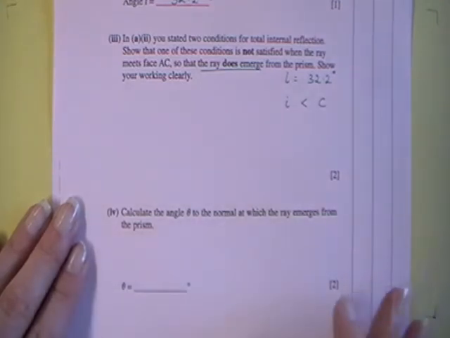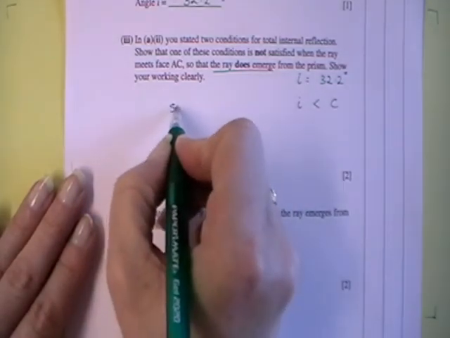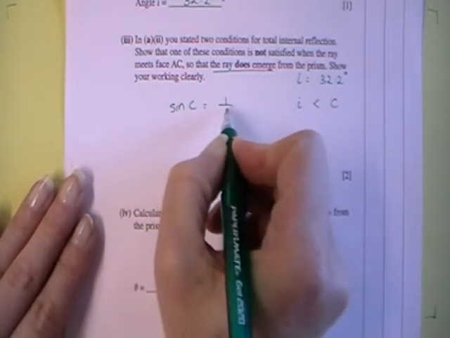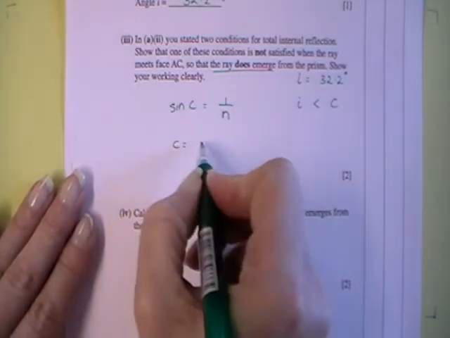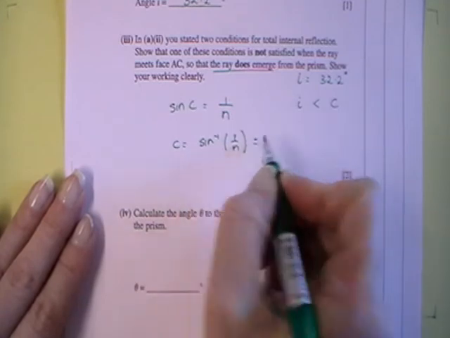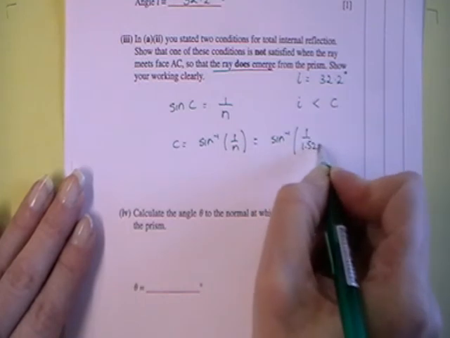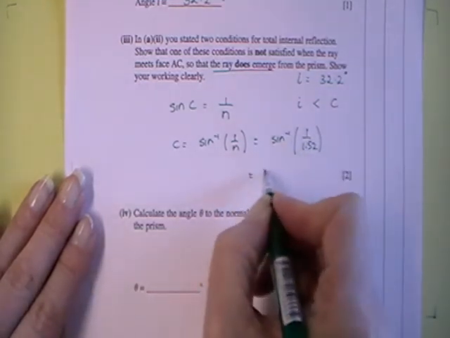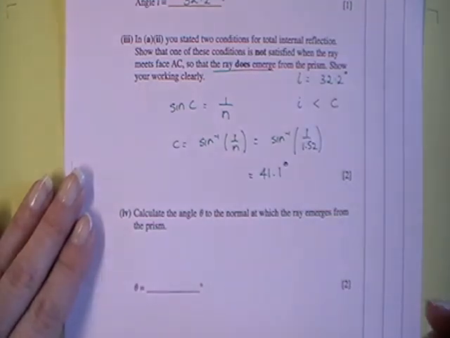So far we don't know the critical angle, but we do know an equation that will allow us to work it out. Sine of the critical angle is equal to 1 over the refractive index. So critical angle is equal to the inverse sine of 1 over n, which is the inverse sine of 1 over 1.52. That gives us a critical angle of 41.1 degrees when we work that out.